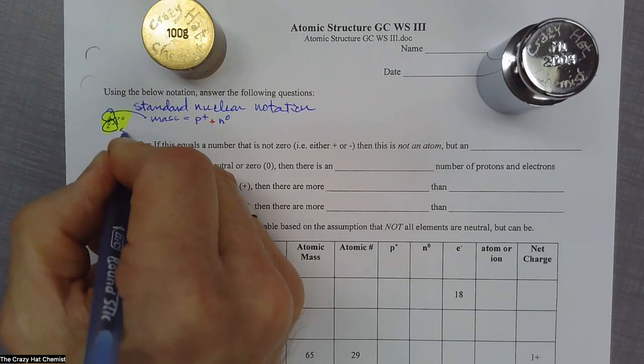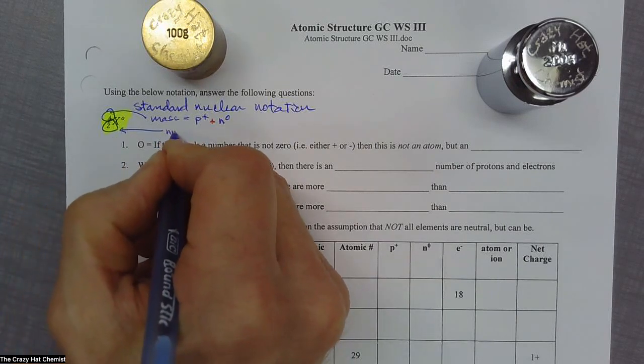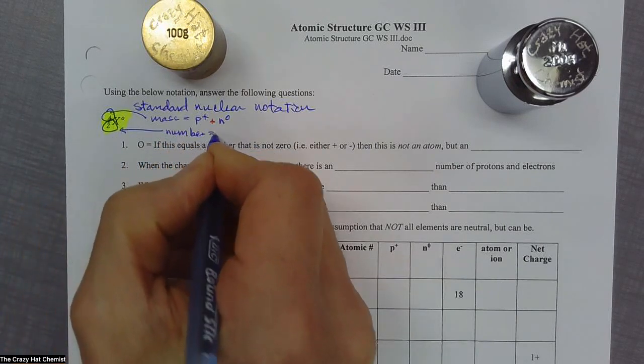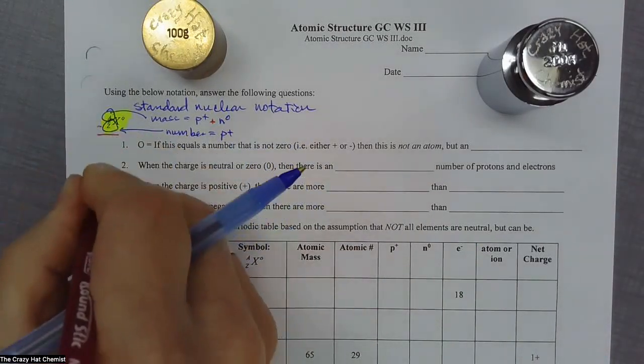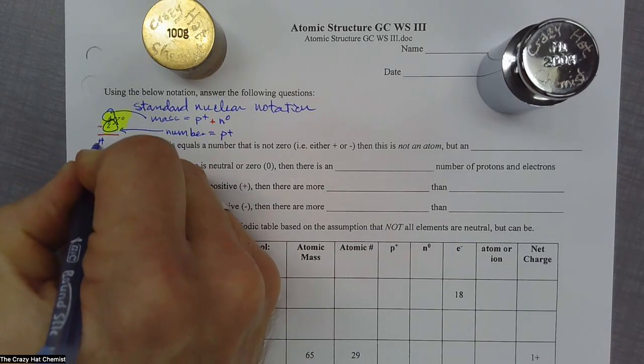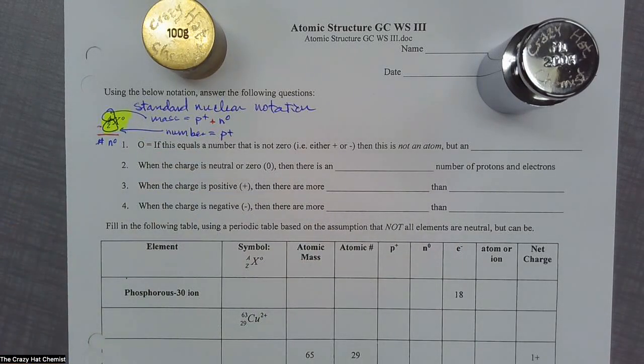Then Z is the atomic number, which is equal to only the protons. So if I take the difference between these, I will get the number of neutrons. All right, fantastic. So that's one of the things you have to know with standard nuclear notation.